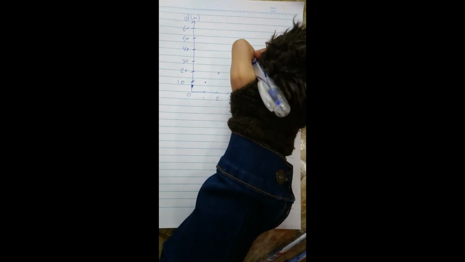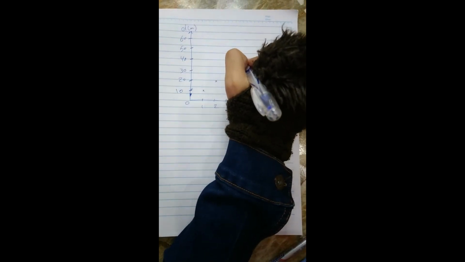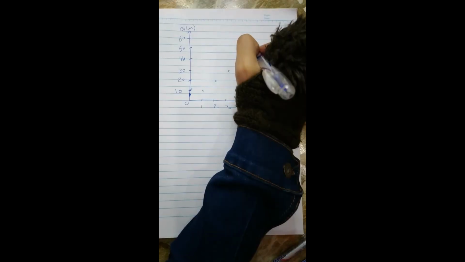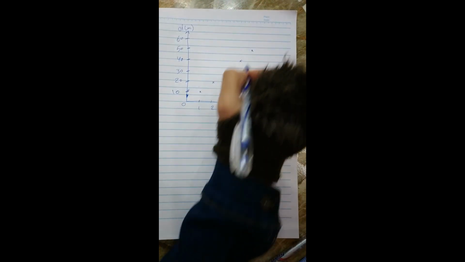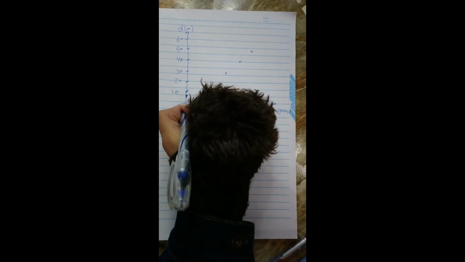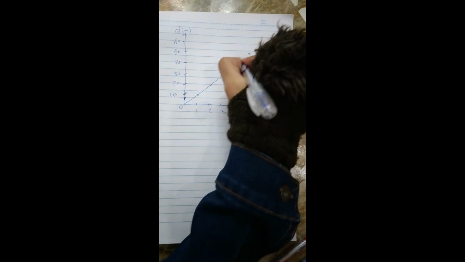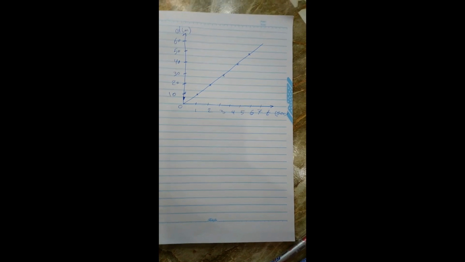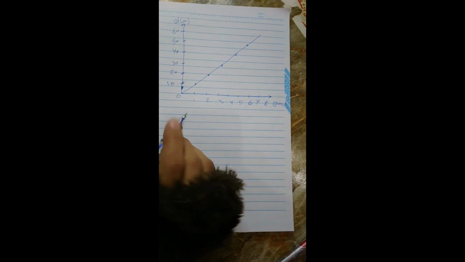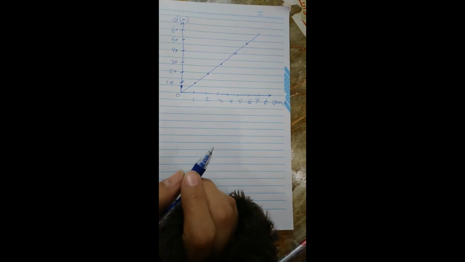At 4 seconds, the body covered 40 meters, and at 5 seconds, 50 meters. You can join these points. We will have a straight line passing through the origin, the zero point. Then this drawing represents the uniform velocity.